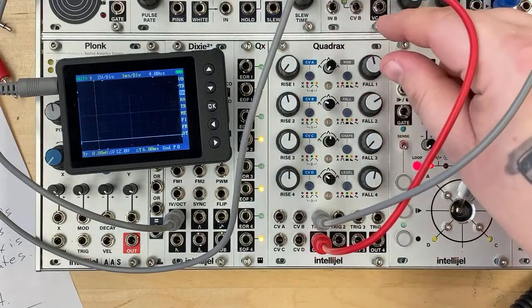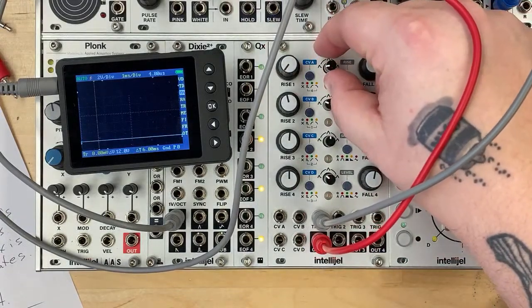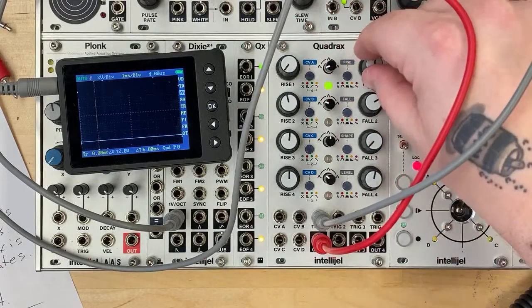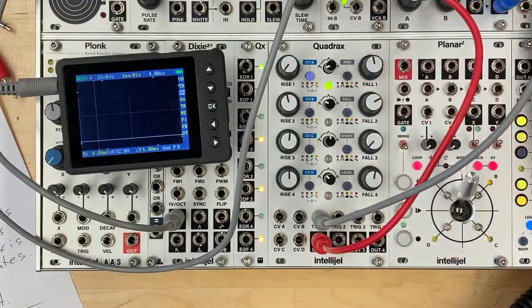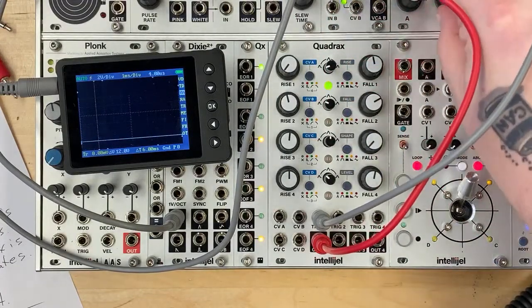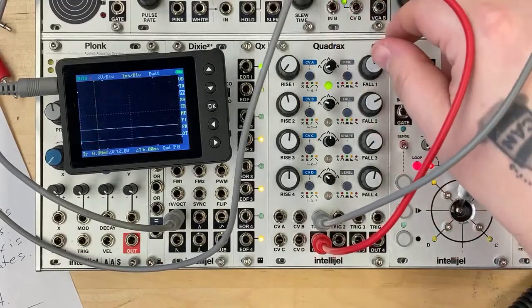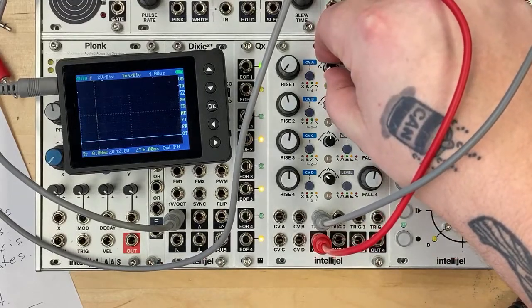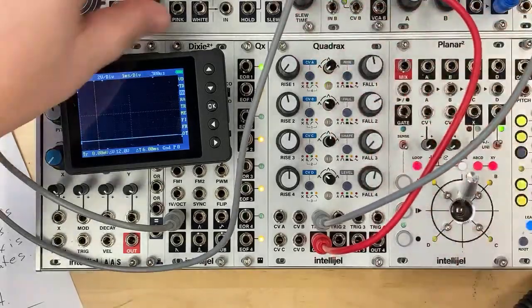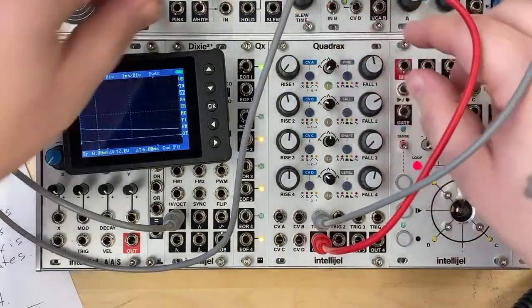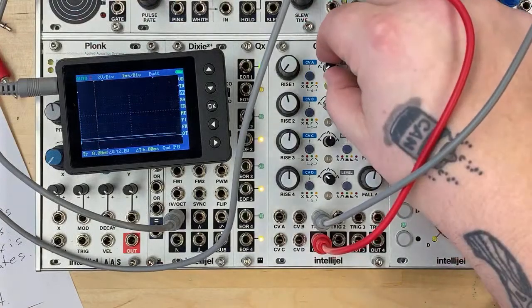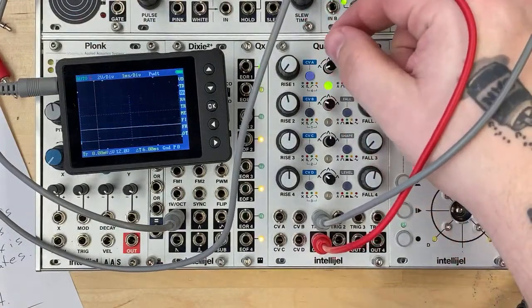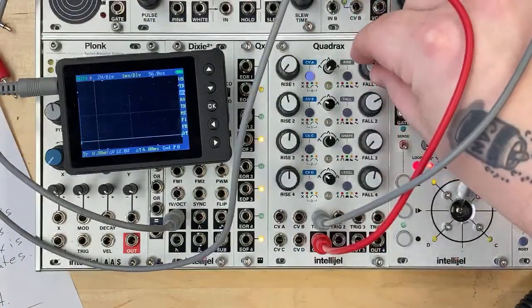This gives us quite a bit more. So the old ones probably would have limited you to about there. The new one, if you dial this back even more, it's quite a bit poppier. You can still get that ring out if you want, but you really dial it back.